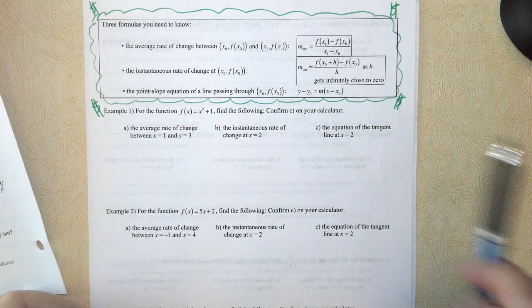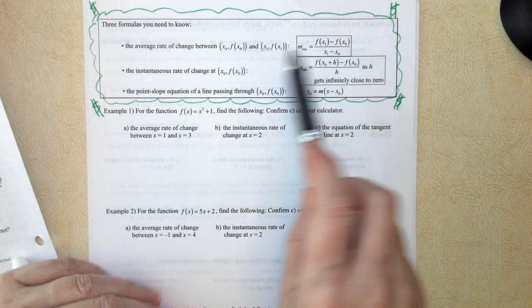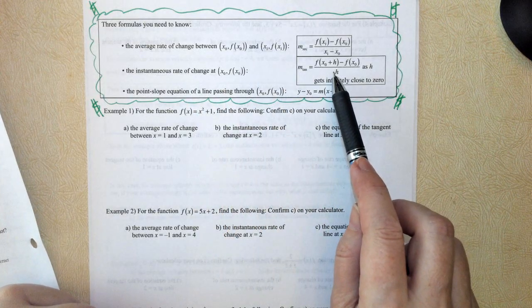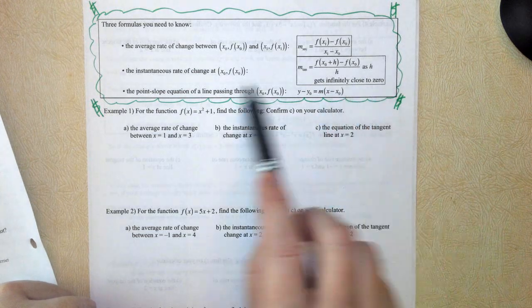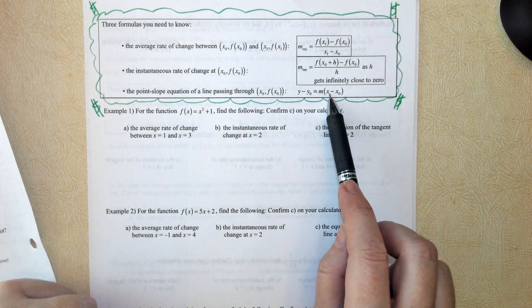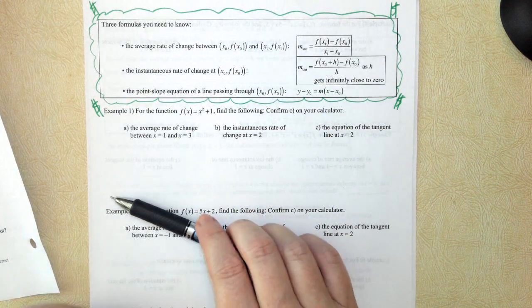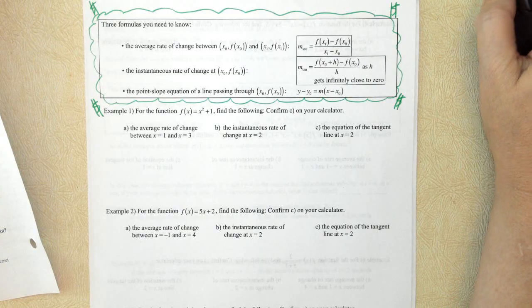Okay? So average rate of change is just our general slope. Instantaneous, we kind of have this big boy and girl formula we want to know. It gets infinitely close to 0. And remember, we always have our point-slope equation, which was from Algebra 1 and geometry. All right, with that, we're going to try a couple of classwork problems before you jump into homework. Best of luck!